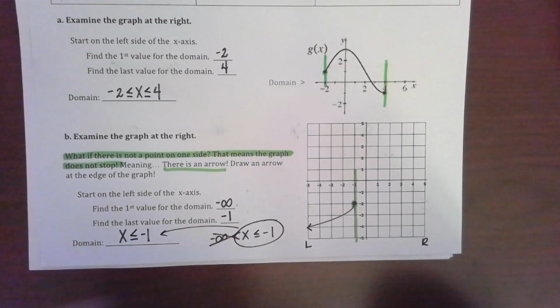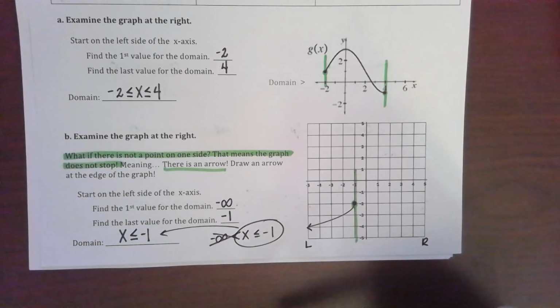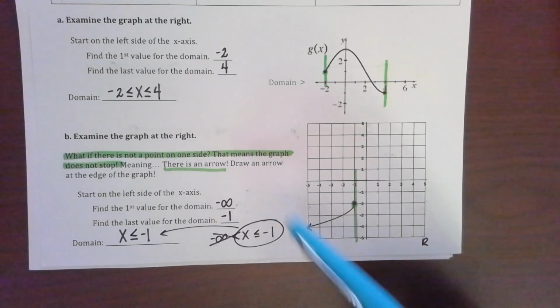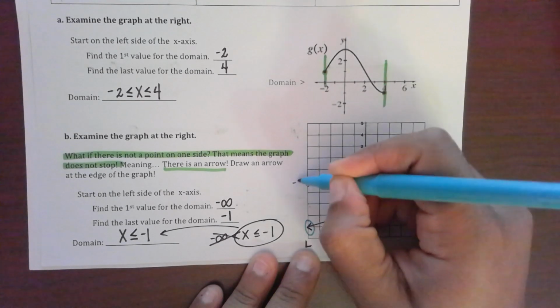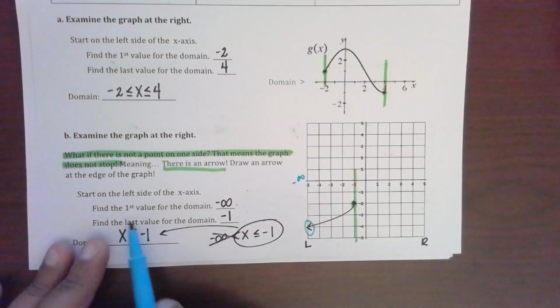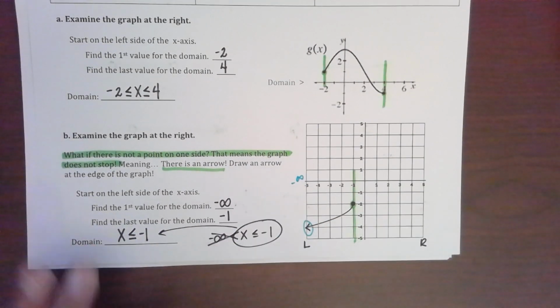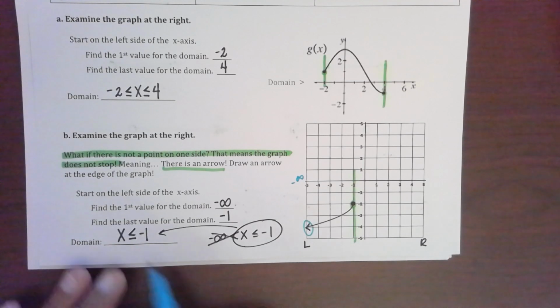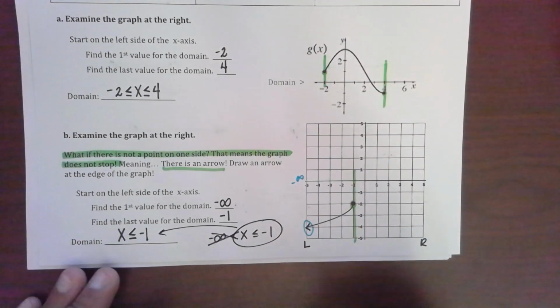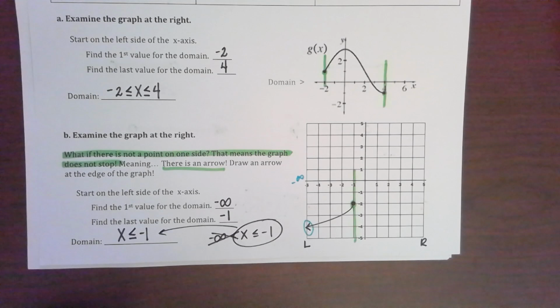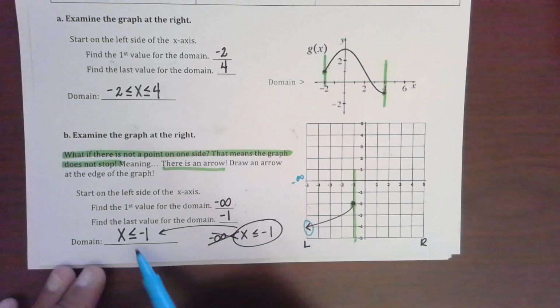Looking at example B, we have an endpoint and an arrow. This looks more like example number 2 on the first page. It says, what if there is not a point on one side? That means the graph does not stop, making this an arrow pointing in the left direction towards negative infinity. And that's why our first value to the left is negative infinity. The rightmost value is -1. Being a closed dot, if we only have one point, that means x automatically comes first. X in the left direction is less than or equal to -1.